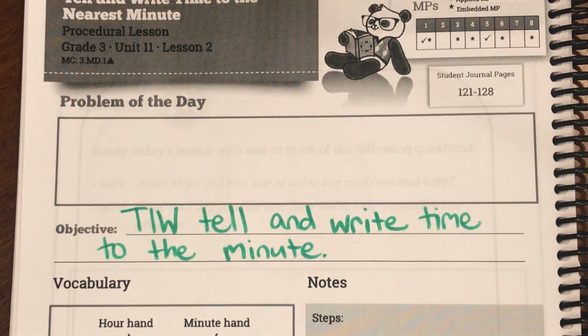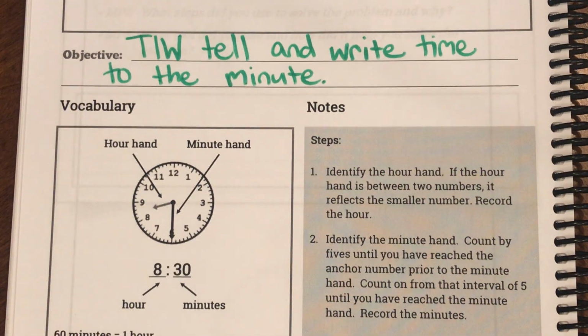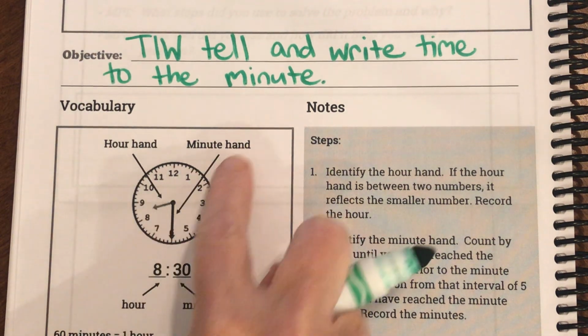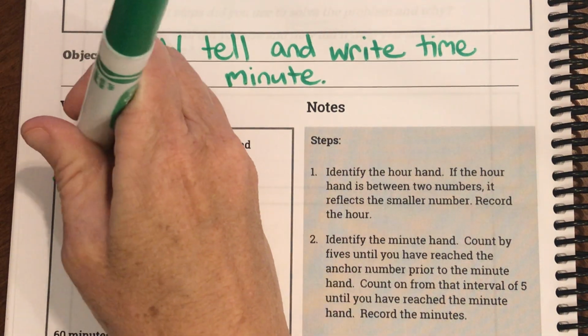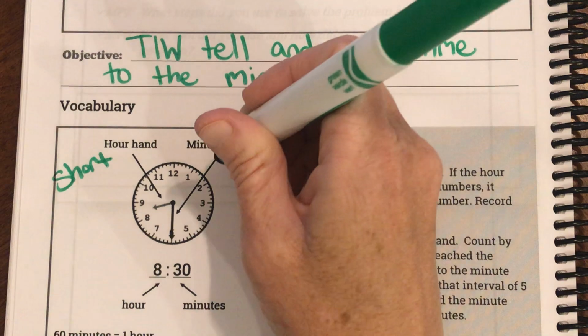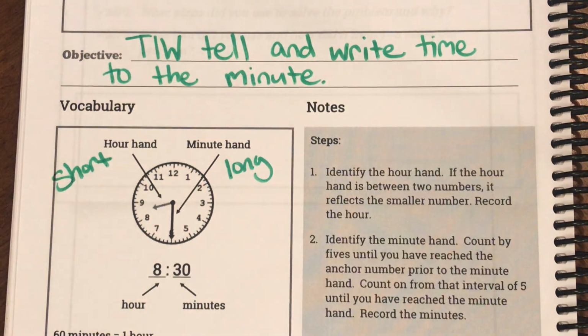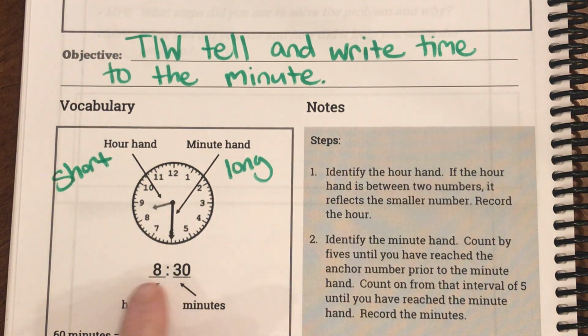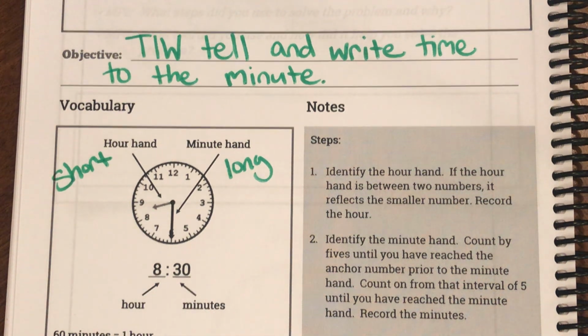Okay, so yesterday we looked at our vocabulary. I'm just going to remind you of a few things. This is what we call a face clock or an analog clock, and it has two hands on it. What we see is the hour hand and the minute hand. Our hour hand is always the short hand, and the minute hand is always the long hand. When we see time written like this, we usually call it digital. You might see this on your cell phone, on maybe your oven or your microwave or a watch.